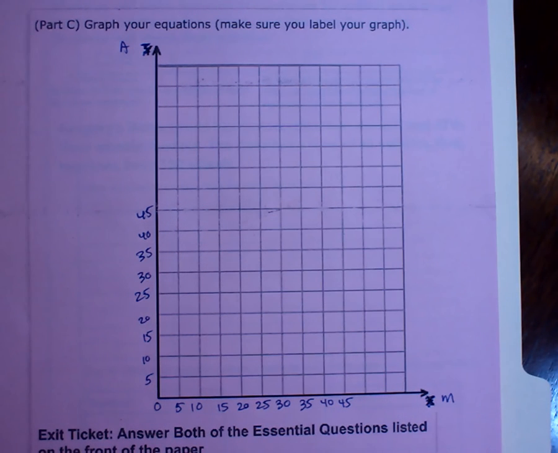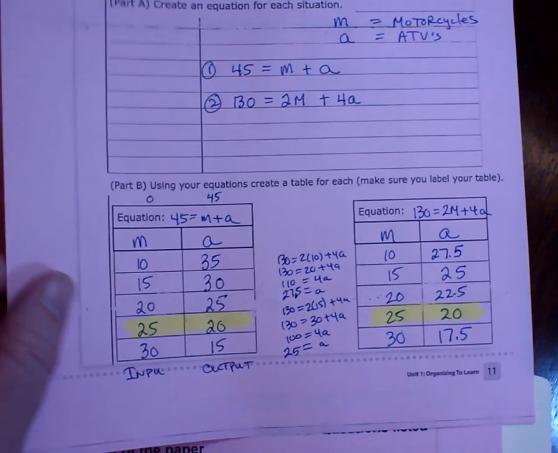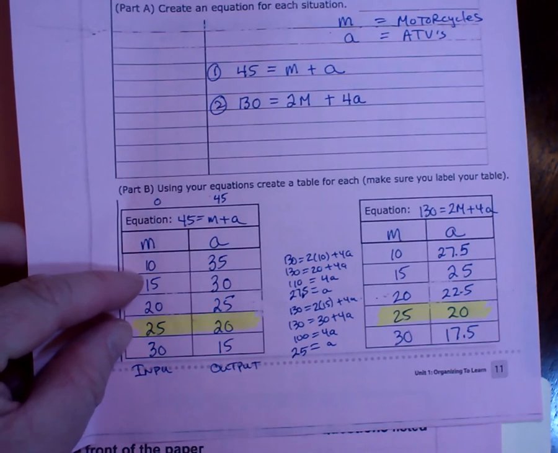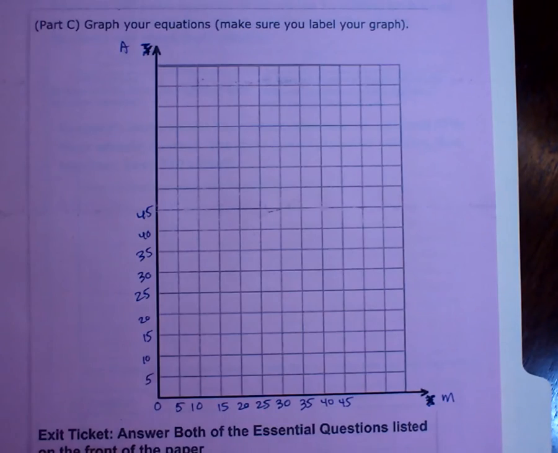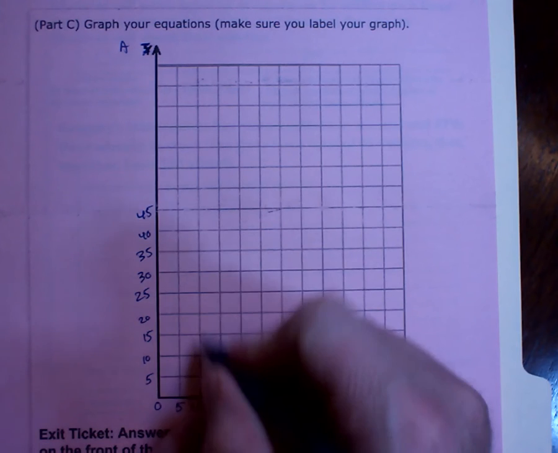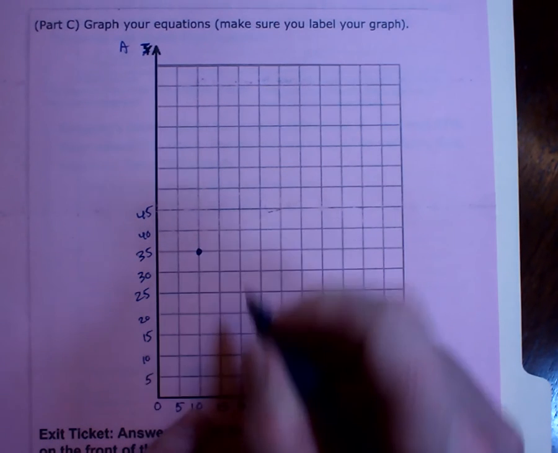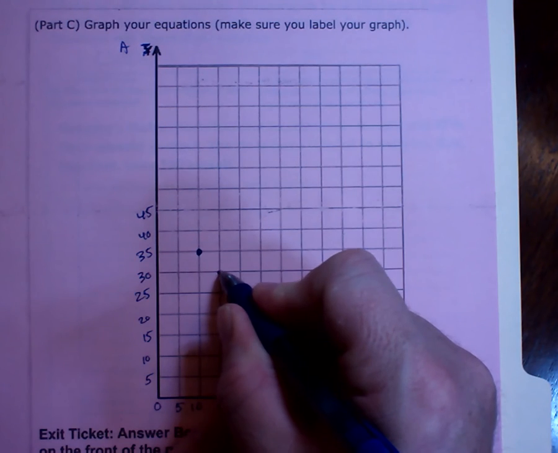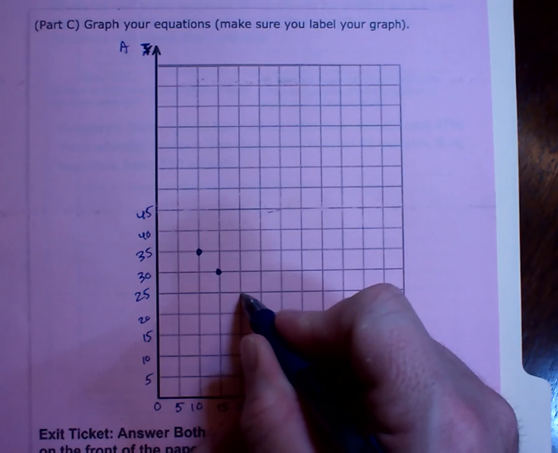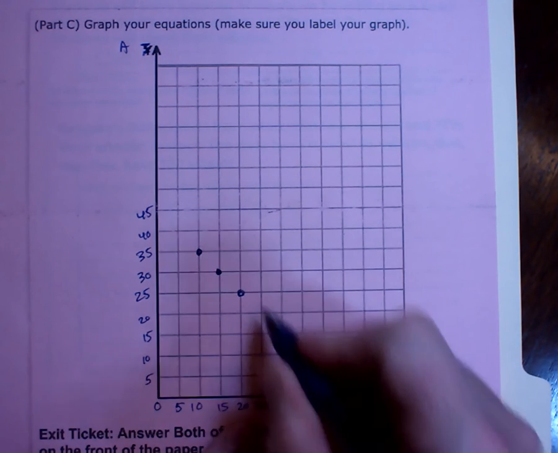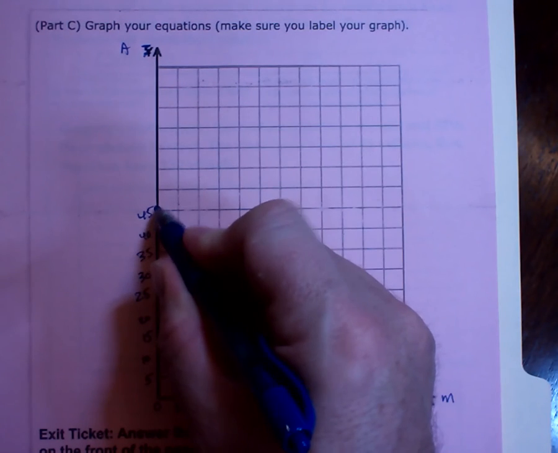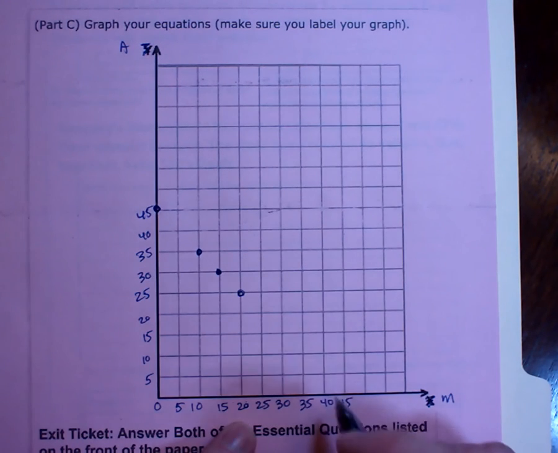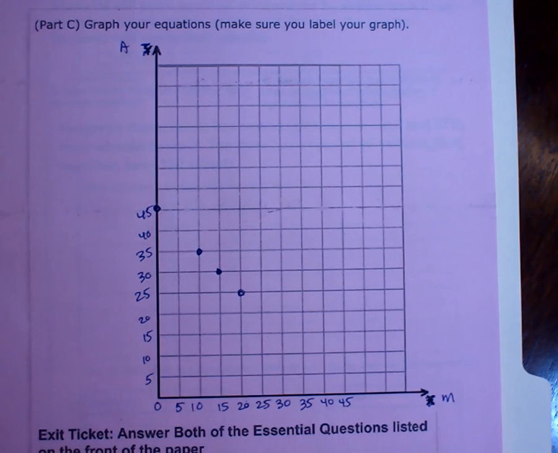So now we need to do 2 lines. We'll do one in blue. We'll do this one 10, 35, 15, 30. Well, this is working out nice. 20, 25. And remember we talked earlier, it's going to be at 0, 45. We have enough to see that there's a pattern for me.